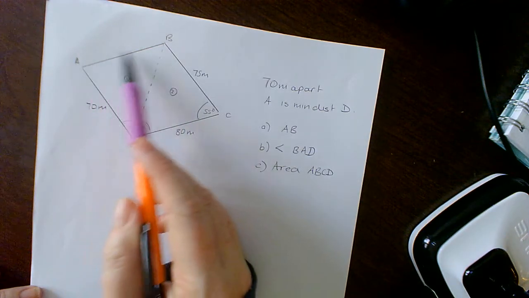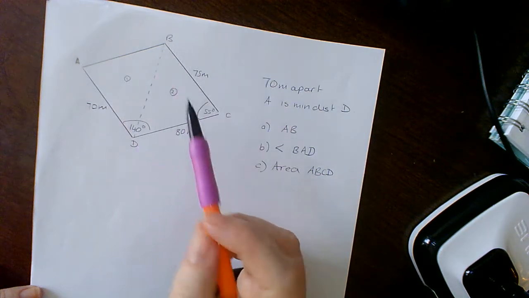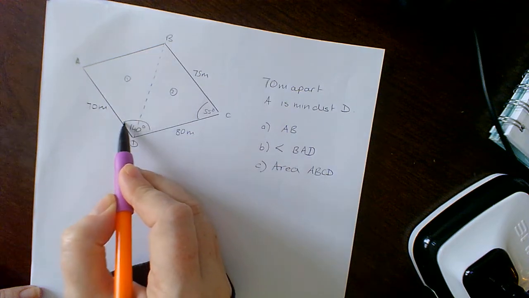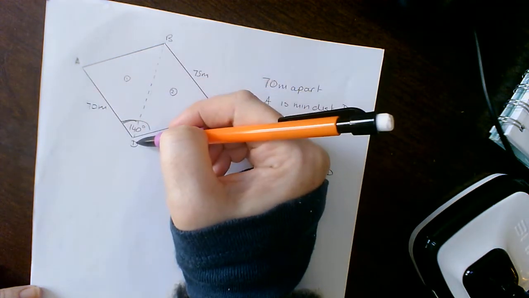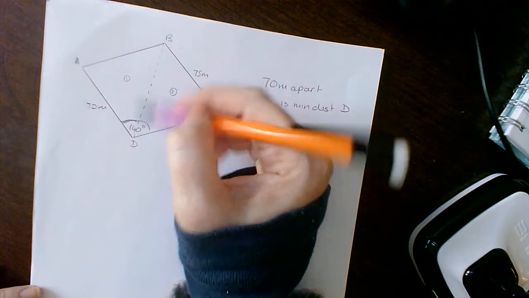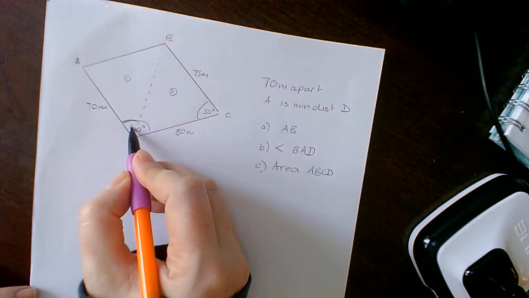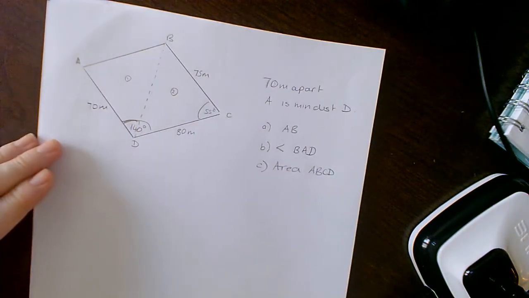I need to work out AB. I do not have enough information to be able to do that. I'm going to need definitely the angle next here. I'm going to need this angle here. And I'm going to need this length here. So then I'll have 3 lengths involved, because that's what I'm trying to find. And I will have an angle to use the cosine rule. But there'll be quite a bit of working out before that.